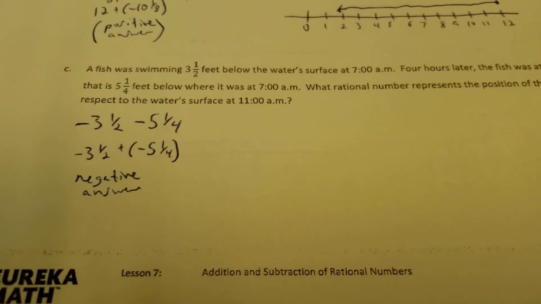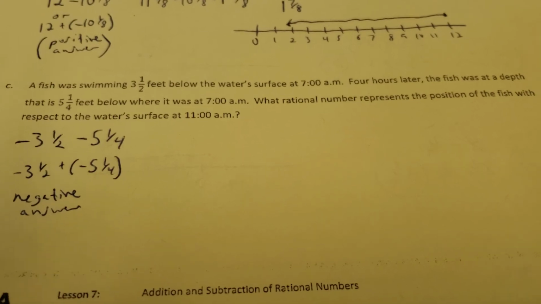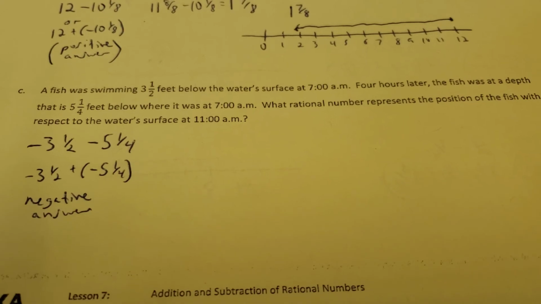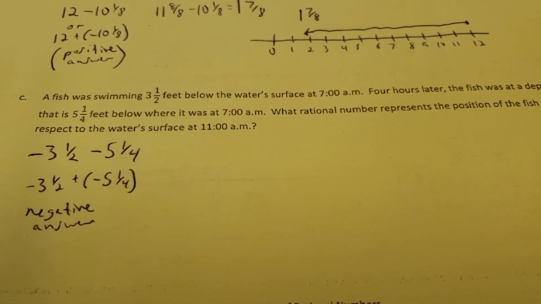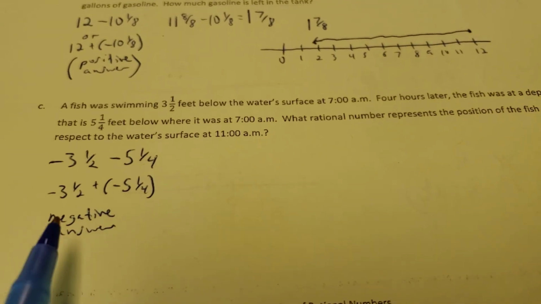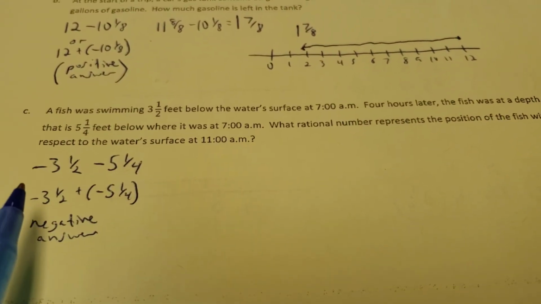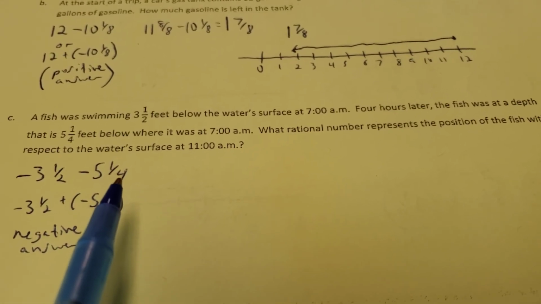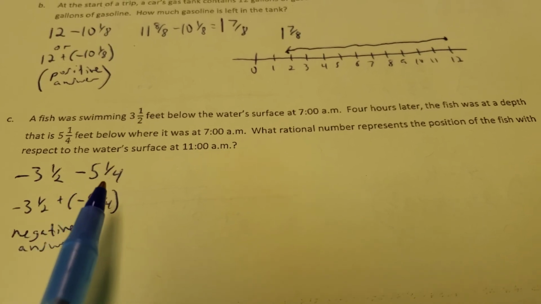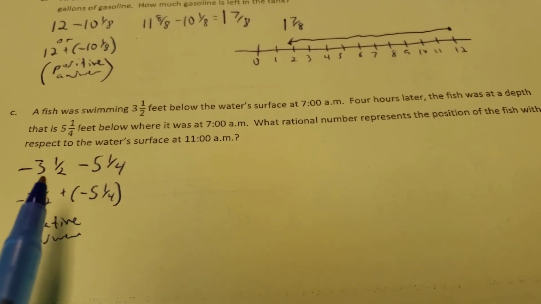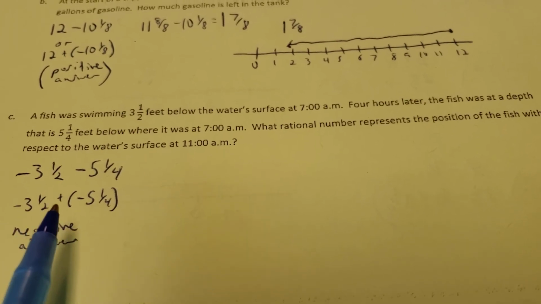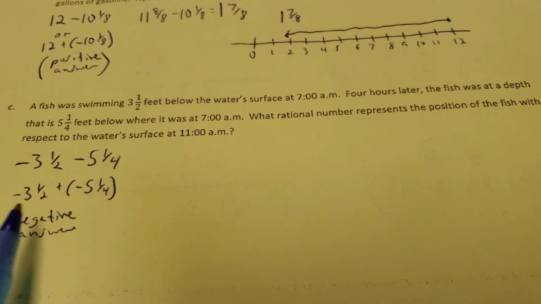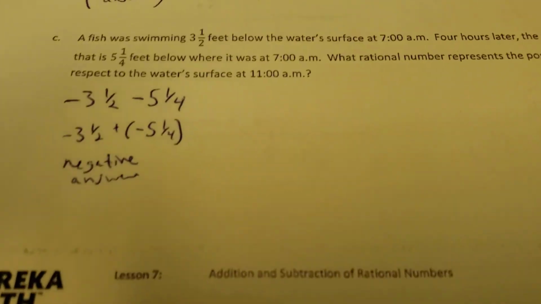Lastly, we have a fish that was swimming 3.5 feet below the water surface at 7 a.m. 4 hours later, the fish was at a depth that's 5 1/4 feet below where it was at 7 a.m. What rational number represents the position of the fish with respect to the water surface at 11 a.m.? Well, the fish was already 3.5 feet below the water surface, so -3.5. And then it goes down deeper because it's starting to get warmer out during the day, so the fish get down in the cooler water as the day goes on. So now it goes down, so we subtract 5 1/4. Now I'll turn it to adding the opposite. I have a -3.5 plus the opposite of 5 1/4 is -5 1/4. So it keeps going down further. So I know for sure this is going to be a negative answer at this point.